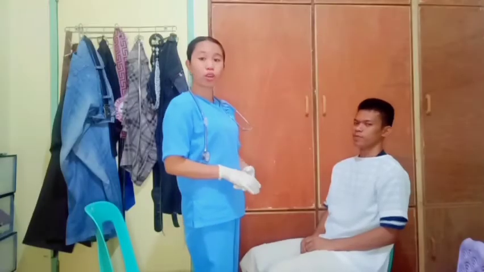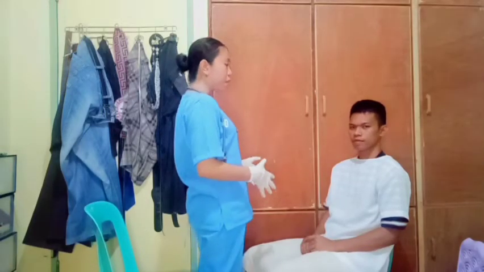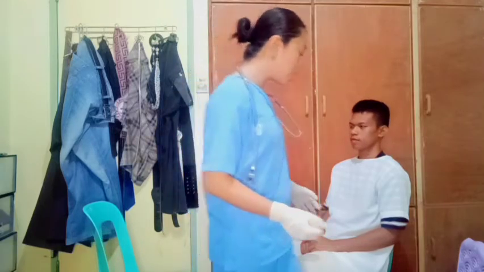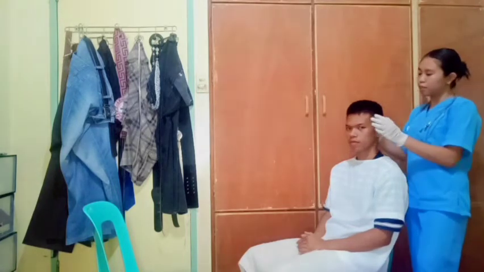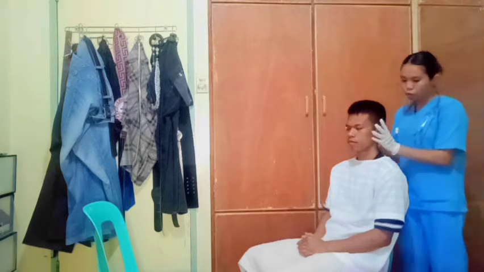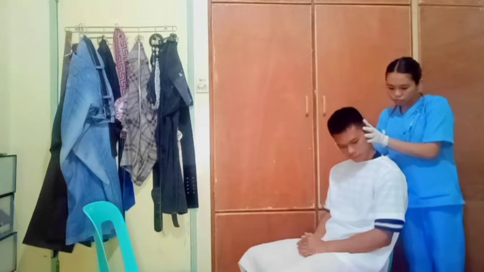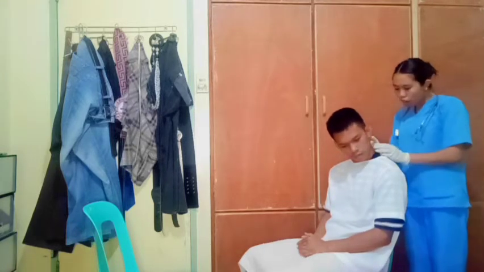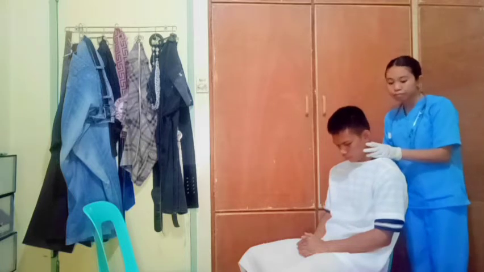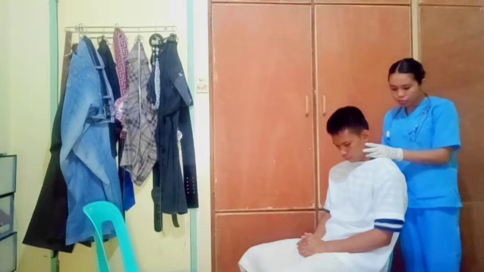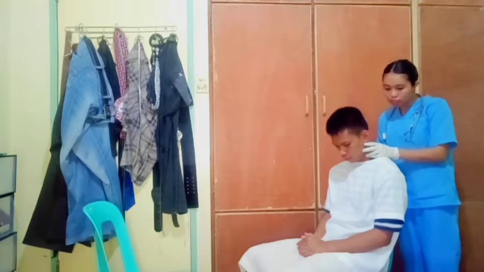So next is to inspect the cervical vertebrae by having the client flex the neck. Inspect if the C7 is visible and palpate. Okay, can you look down, sir? Like that. Okay, sir. So uncontrolled neck movement may be a sign of stiff neck and often a late symptom seen in meningitis.